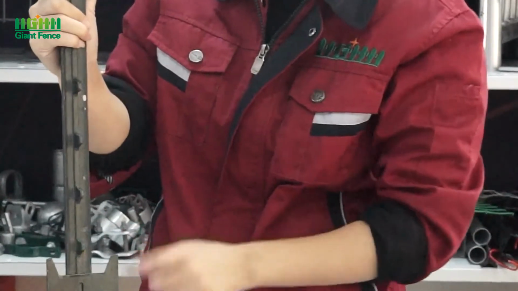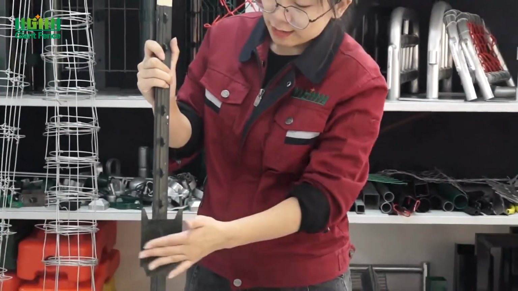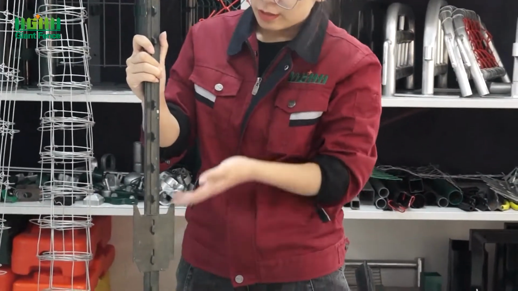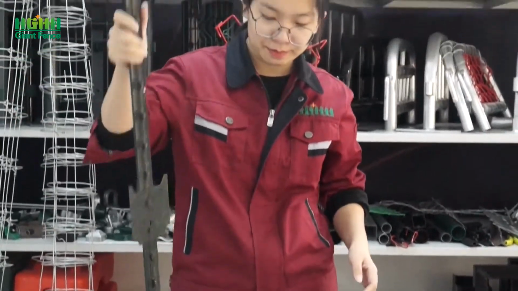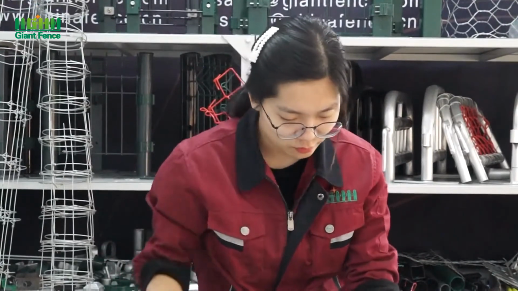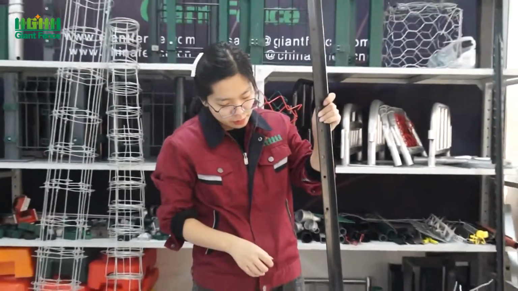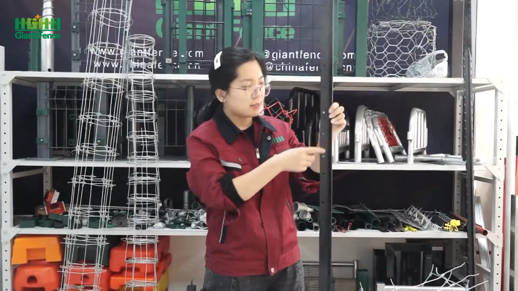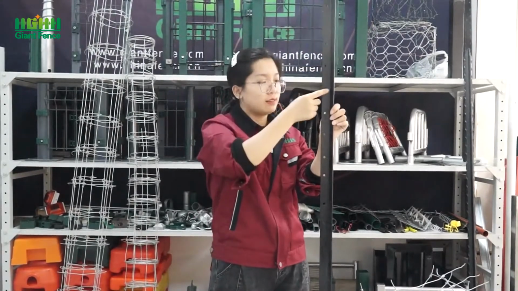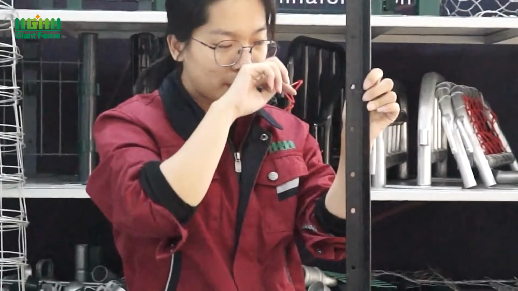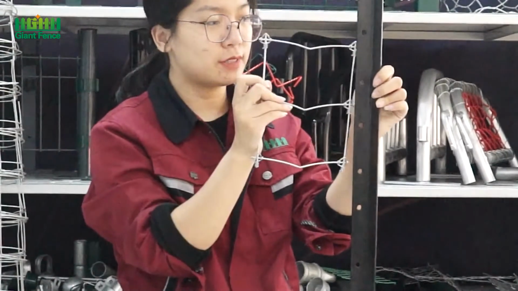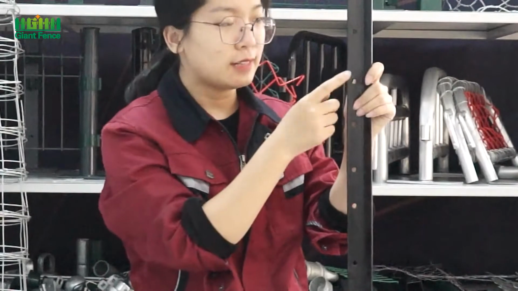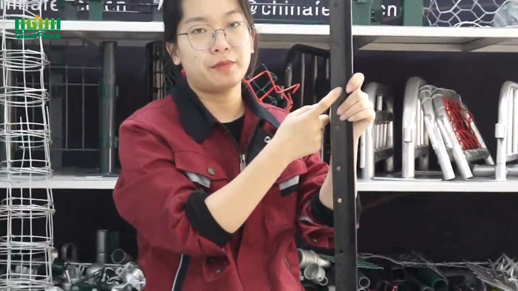You can see this is a plate, and this plate will make the T-post very strong when we install it. Now you can see the T-post and the Y-post, there are some holes. Then we can install it with the foam fence. And it's also suitable for the barbed wire.